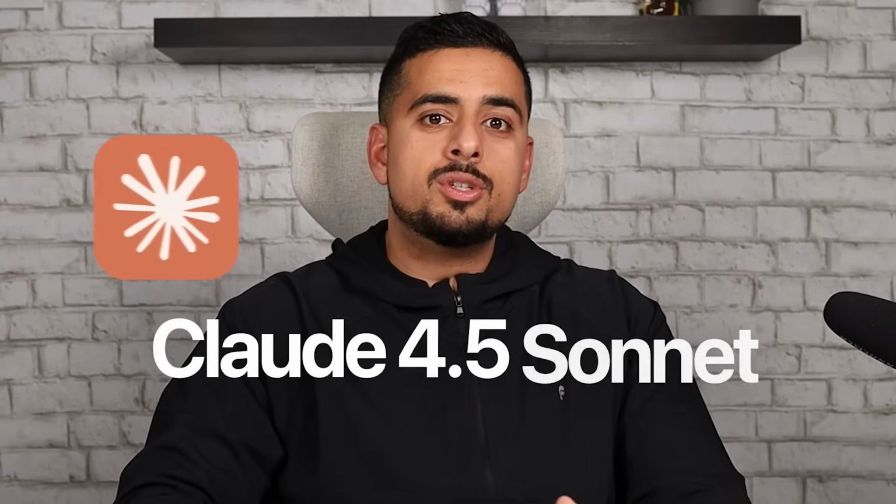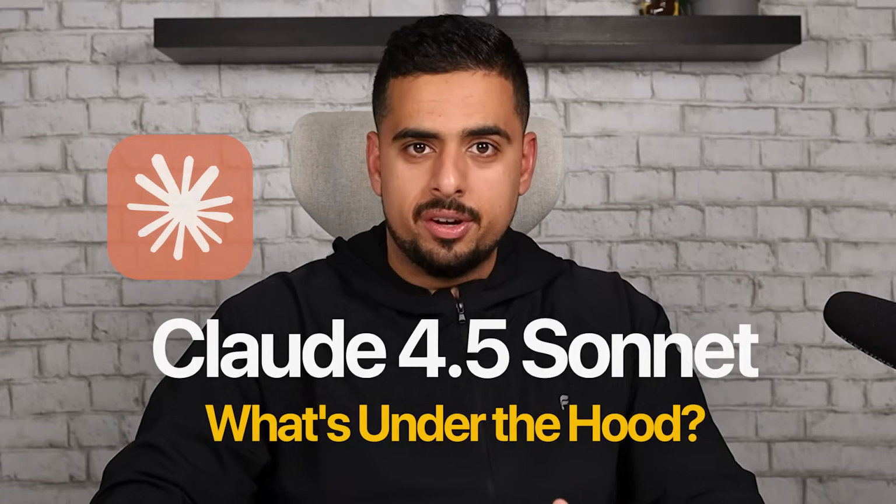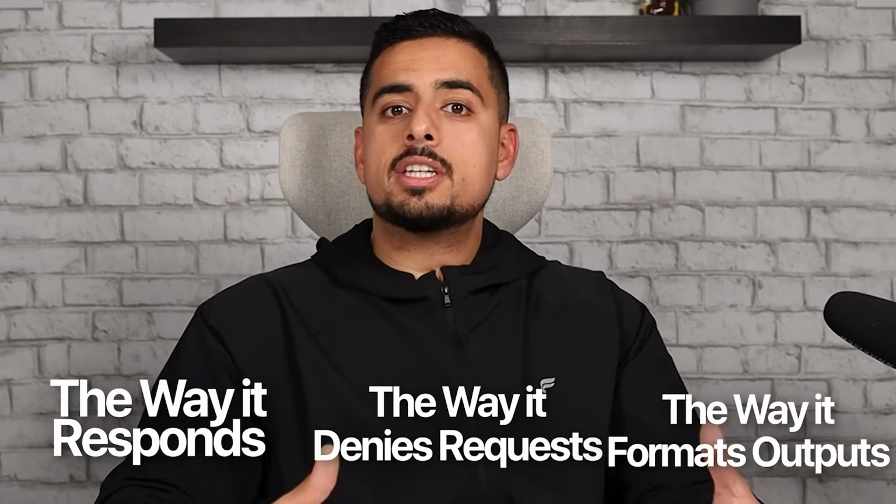Most people using Claude's new 4.5 Sonnet have no idea what's even happening under the hood. The way it responds, the way it denies certain requests, and even the way it formats the output. And if you're using something like the browser-based Claude AI, there's more reasons than just the model training.